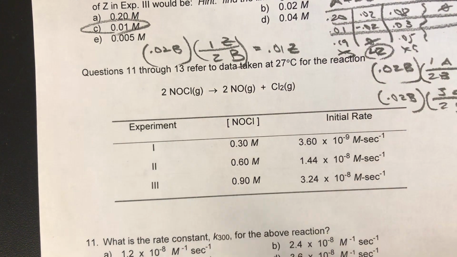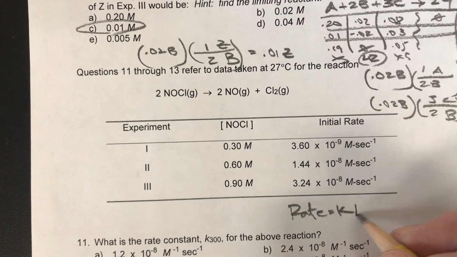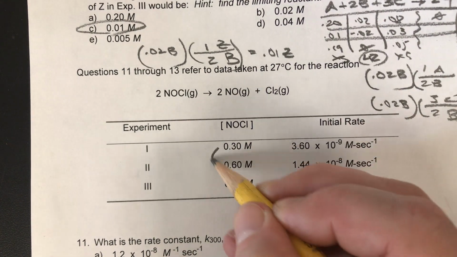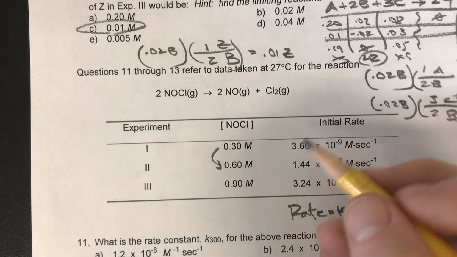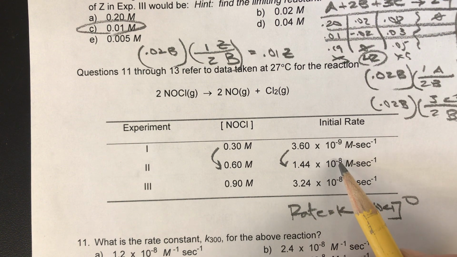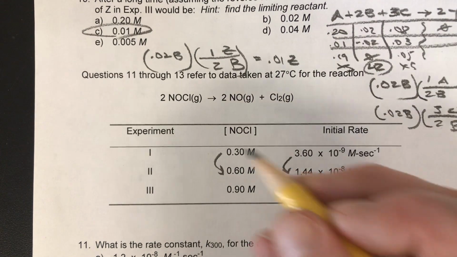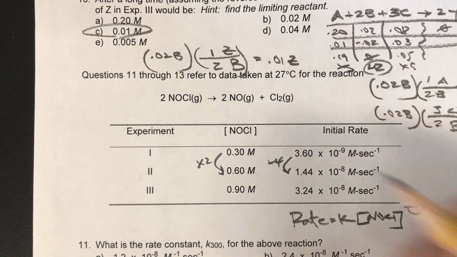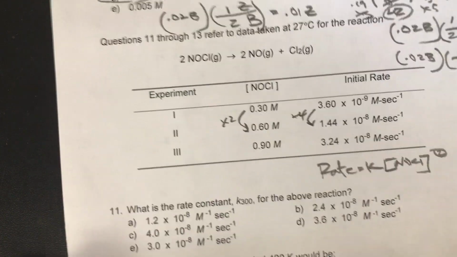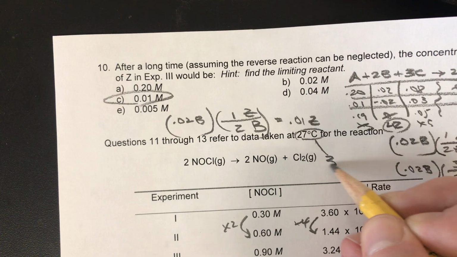Here I have a one reactant situation, so my general form for the rate law is rate equals K times NOCl to some power. Moving this way, looks like I've doubled my concentration. So take the big number, divide it by the small number, plug in 1.44 E negative 8 divided by 3.6 E negative 9, and lo and behold, you're going to get 4. So this was times 2, this is times 4, that would appear to be second order. So this 300 here, don't let that fool you. They said you're at 27 degrees Celsius. That is indeed 300 Kelvin.